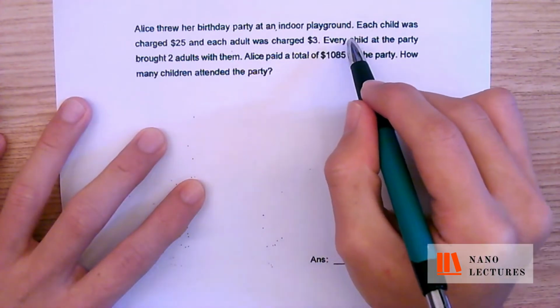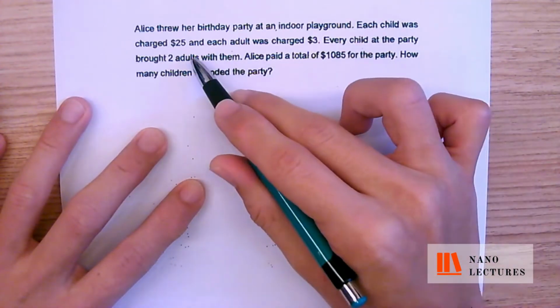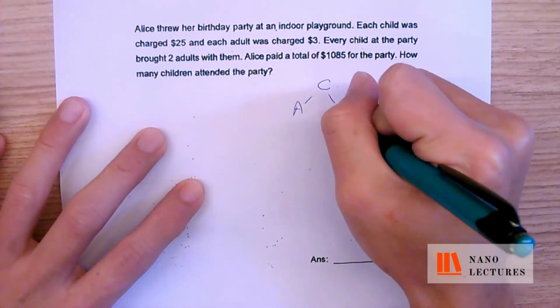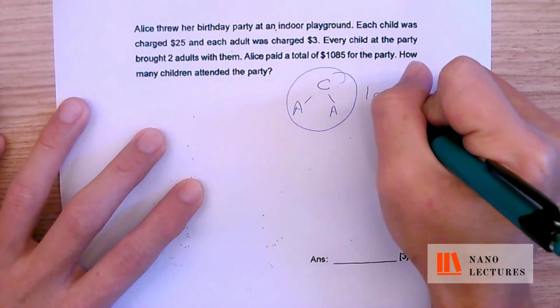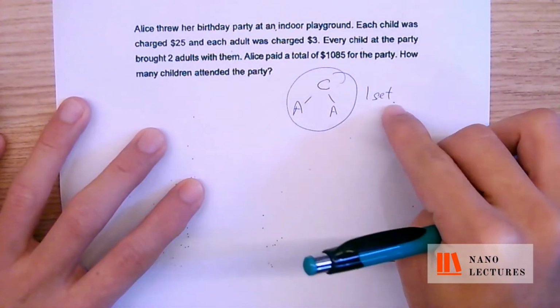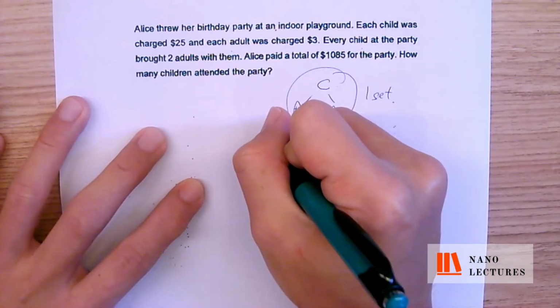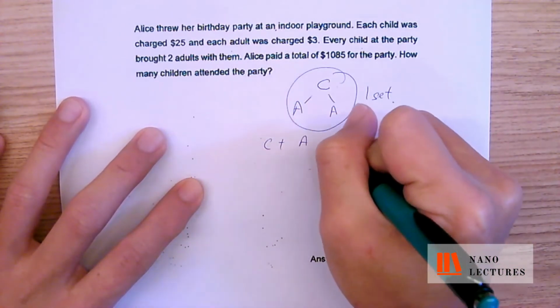Now, they mentioned that every child brought 2 adults. So, one child will have adult 1 and adult 2, and this is considered one set. Okay? So, I have to figure out for one set, how much is it altogether? So, for one set, it is one child plus adults.